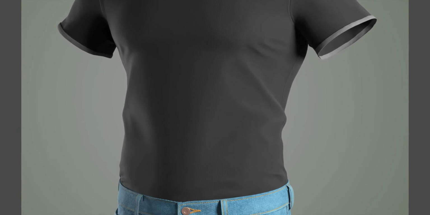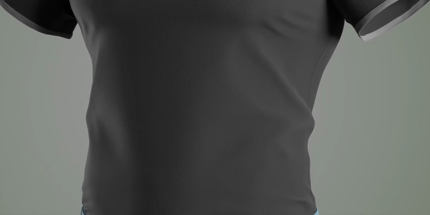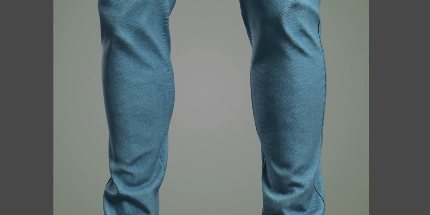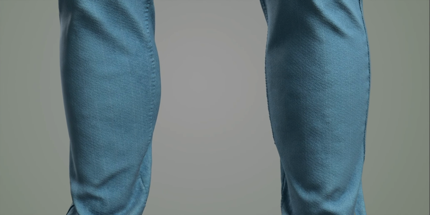This is the final part of the how to make jean pant and t-shirt tutorial. In this part of the tutorial, I am going to show you how to texture the jean pant and the t-shirt in Substance Painter. And I will use Substance Painter procedural maps for the texturing.